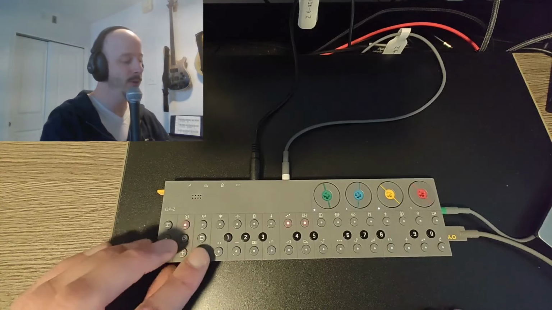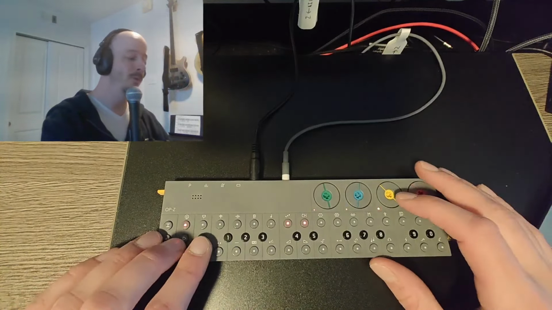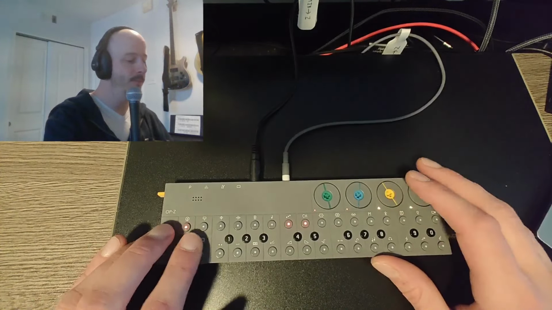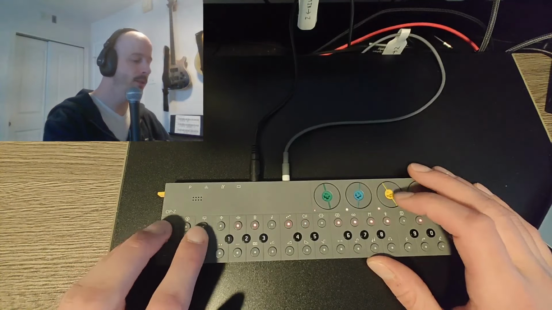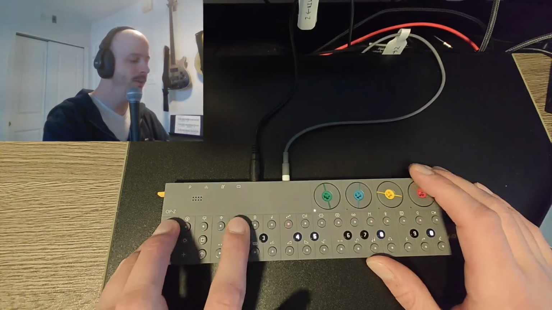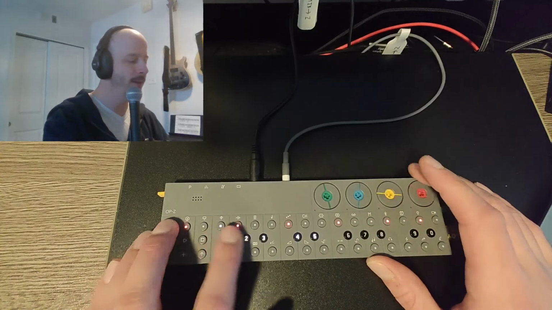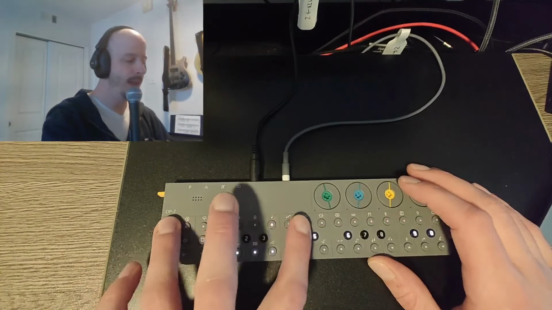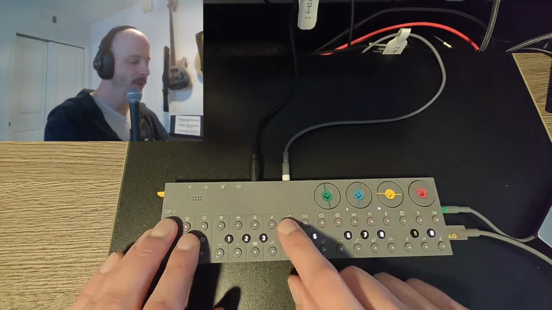So I'm going to go to the kick track. I'm going to go to the 4th parameter page and adjust this third encoder. I'm going to turn it all the way clockwise to make the kick all the way to the right, snare all the way to the right, hi-hat all the way to the right, bass track all the way to the left, and the chords track all the way to the left.